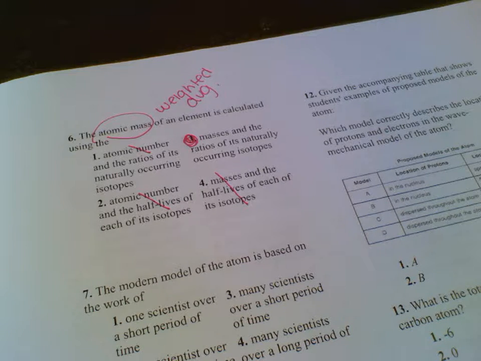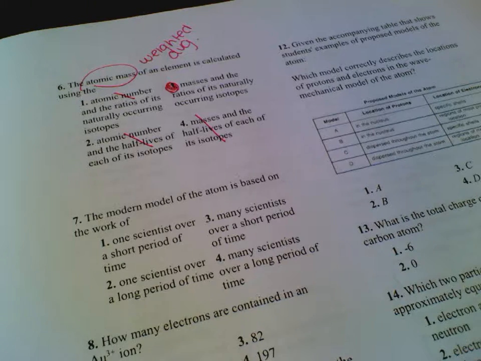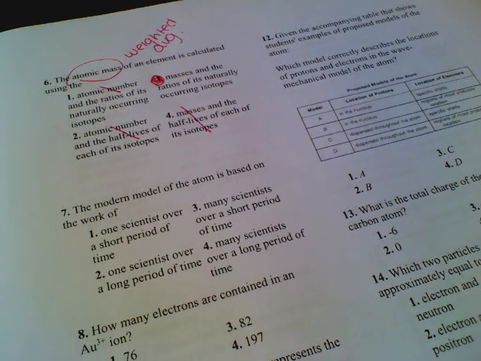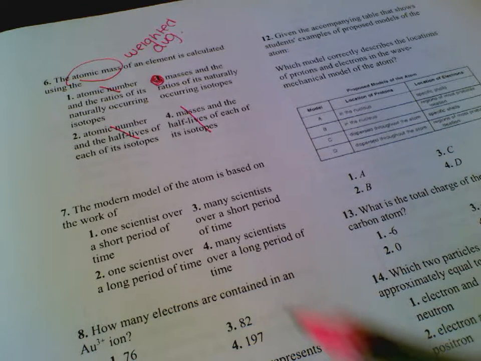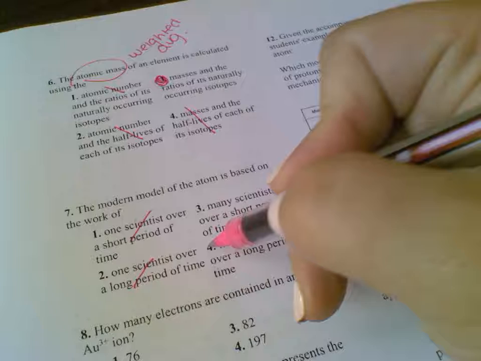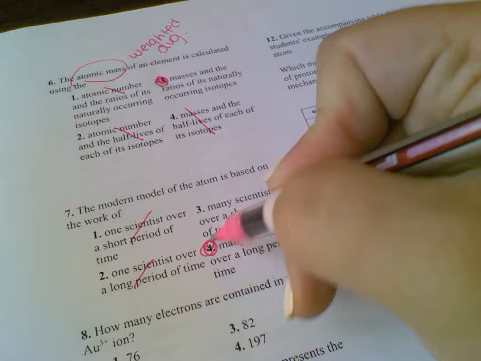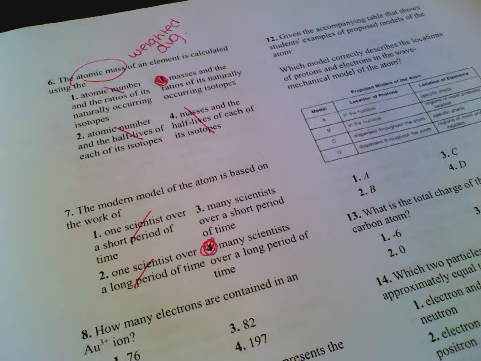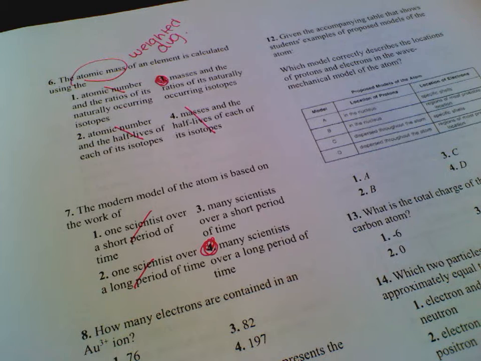7, the modern model of the atom is based on. Well, was it one scientist or many scientists? It was going to be many scientists, so not one. And over a short period of time or a very, very long period of time? We had to do work from, remember, Mendeleev, Dalton, Bohr, Rutherford. So we could keep going. That was a lot of different scientists, a long period of time.